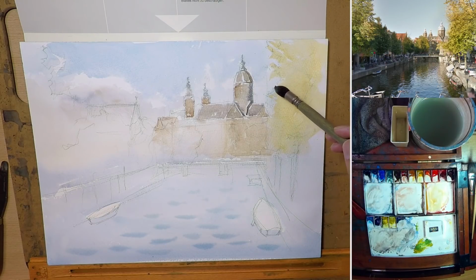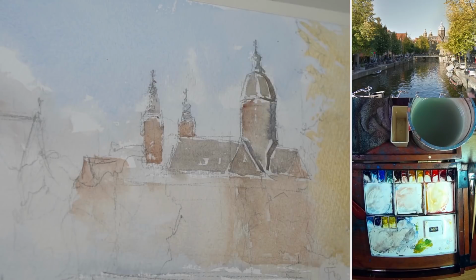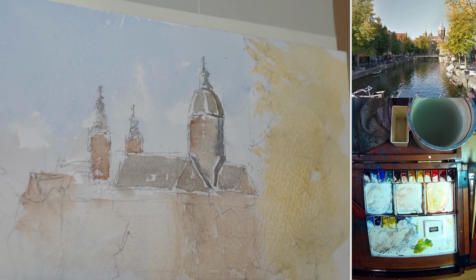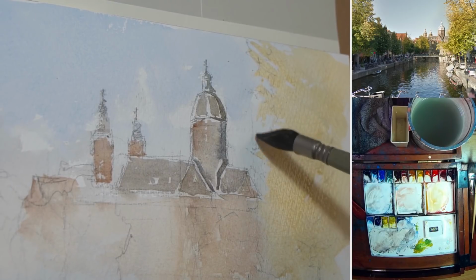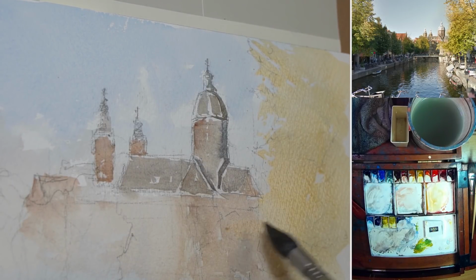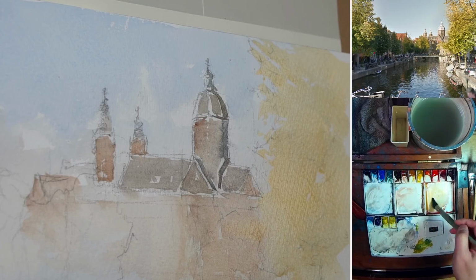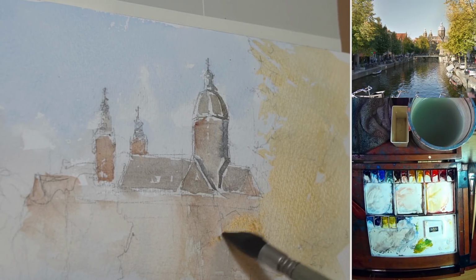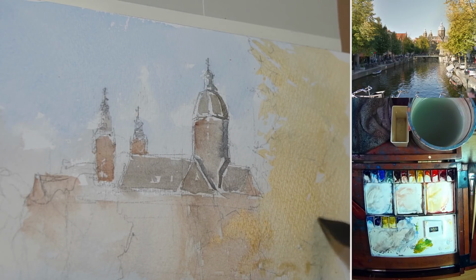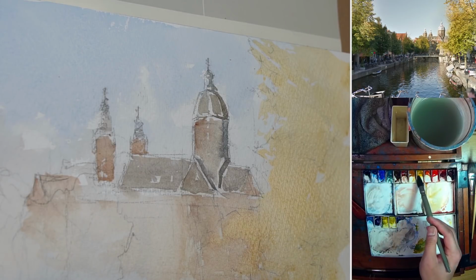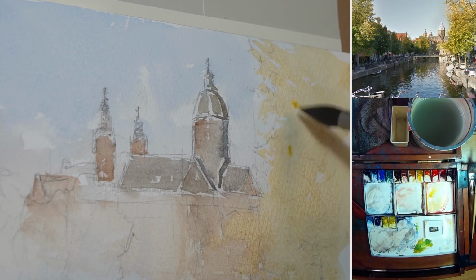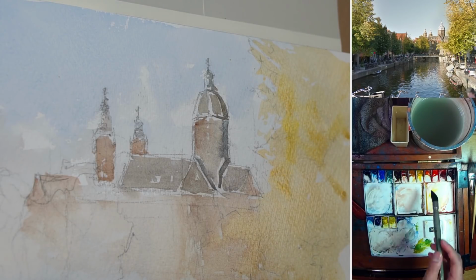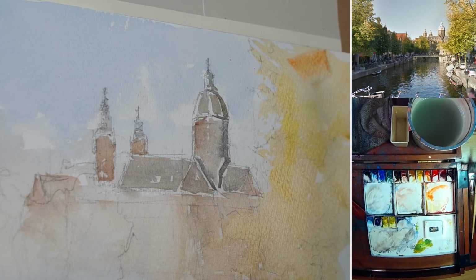So we do have a little bit of silhouette here. Okay, if you can see that. We do have a little bit of dry, like a little bit of silhouette here, but as it comes down here, it merges with the building itself. Okay, so that wet on wet is magical. Okay, and while it is still wet, I'll just add some more yellow to it, and maybe a little bit of orange as well.